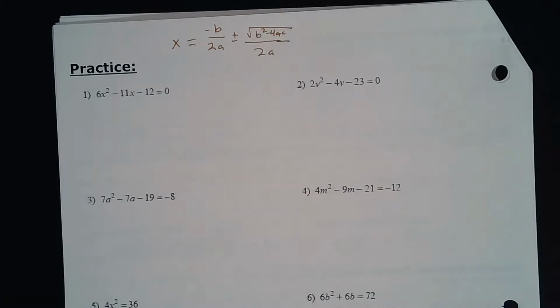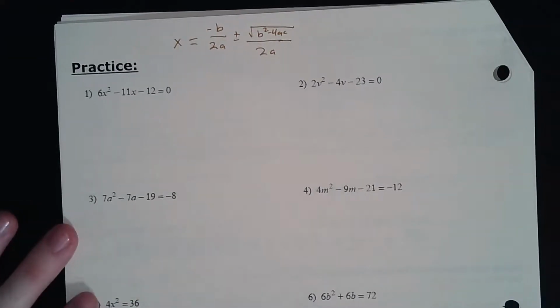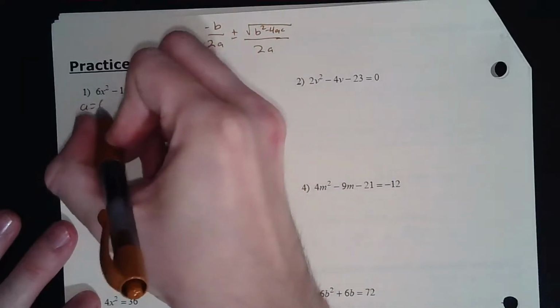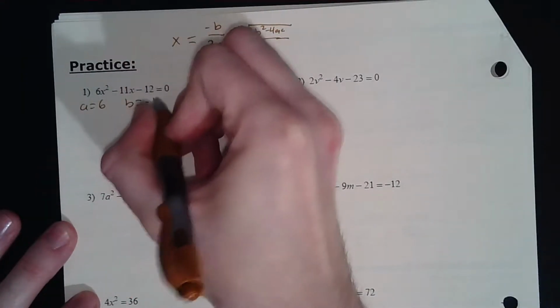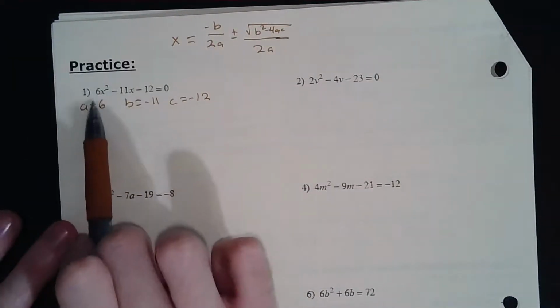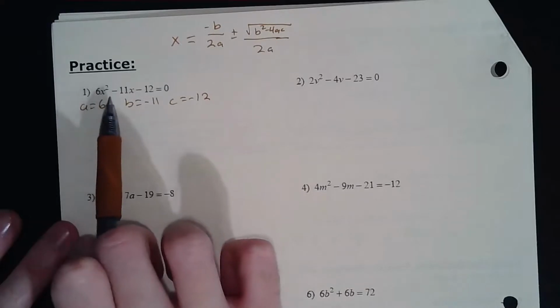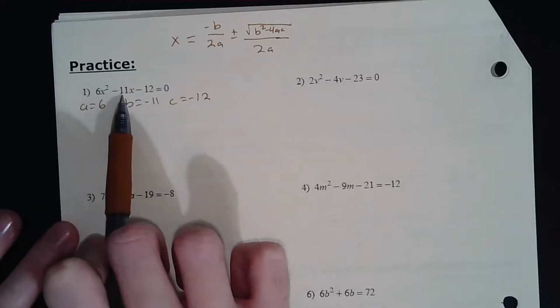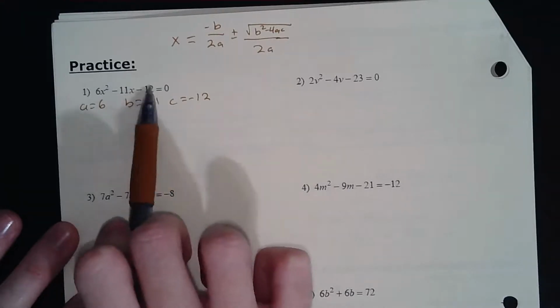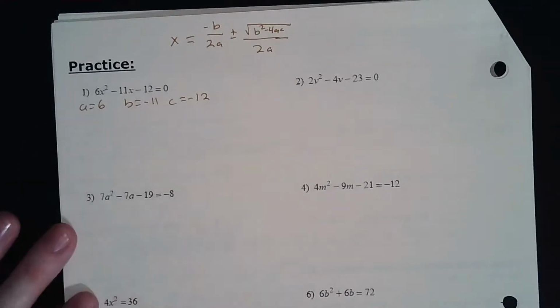But let's just go through it. Honestly, these questions are really just a lot of plug and chug and reducing, maybe using your calculator a little bit as is appropriate. So in this one, we got a is equivalent to 6, b is equivalent to negative 11, and c is equivalent to negative 12. A is simply the number in front of the x squared. B is the number in front of the x. Don't forget the negative sign if there is one. And C is the number by itself here, this negative 12.